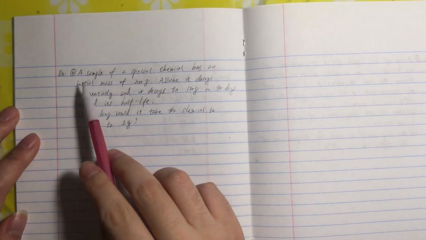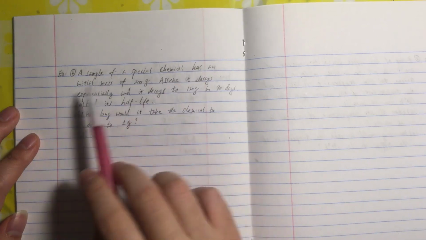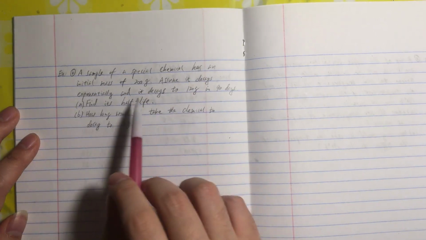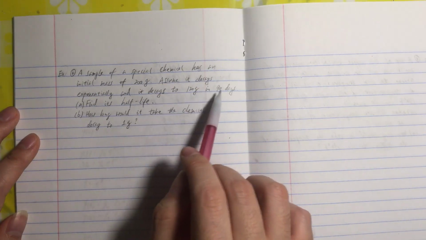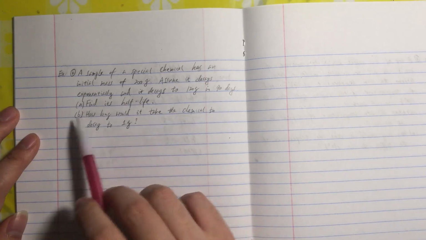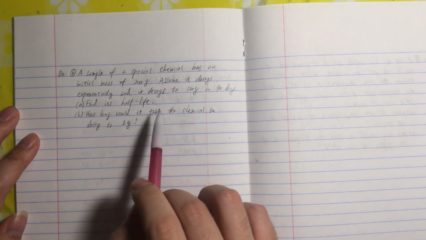Next example, a sample of a special chemical has an initial mass of 200 grams. Assume it decays exponentially and decays to 120 grams in 90 days. Part A, find its half-life. Part B, how long will it take the chemical to decay to 1 gram?